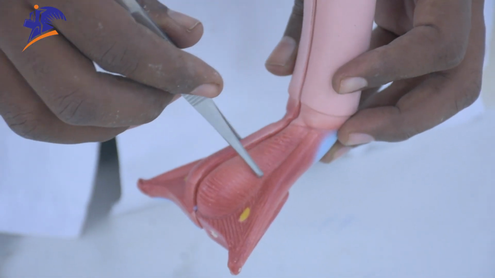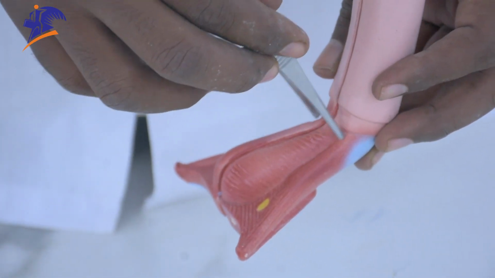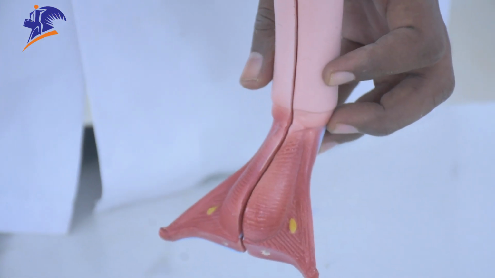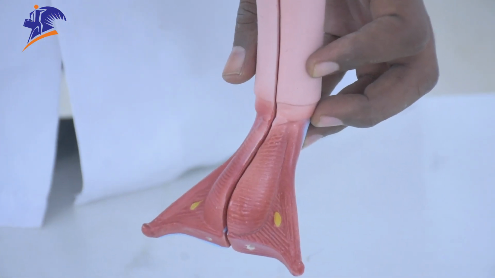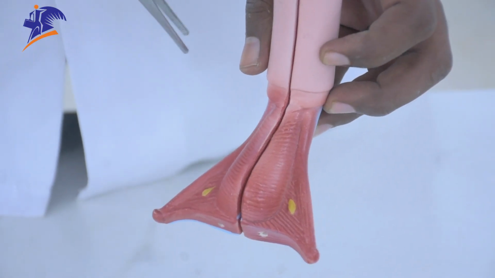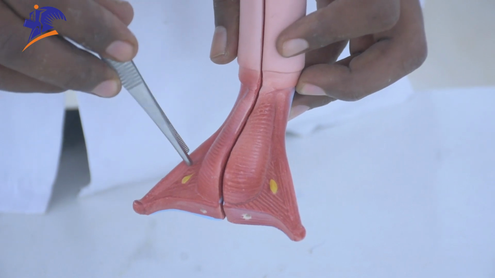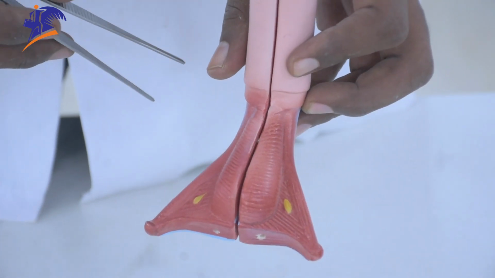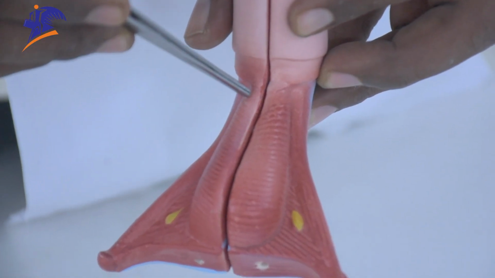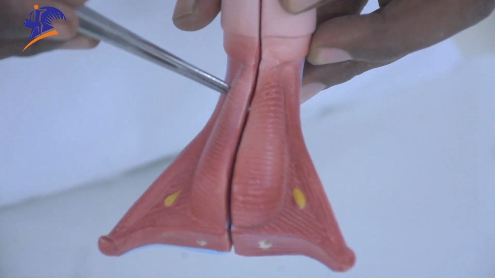Inferiorly, the root of the penis is part of the superficial perineal pouch. In addition to the root of the penis, testis and spermatic cord, we also have these muscles, which were illustrated previously in the female manikin. This muscle is called the bulbospongiosus muscle. This is called the ischiocavernosus muscle.